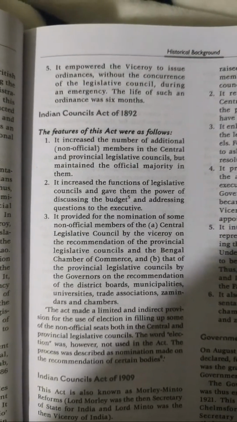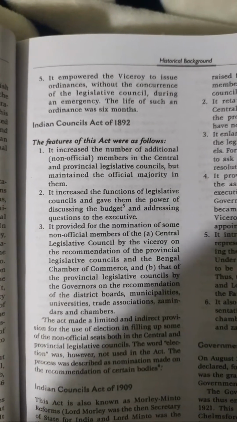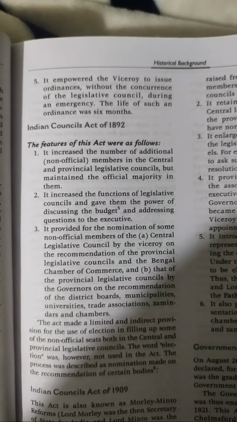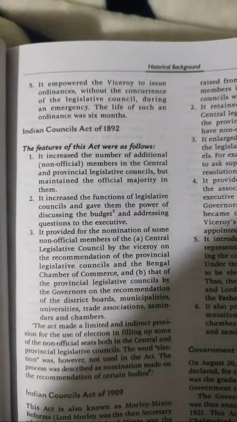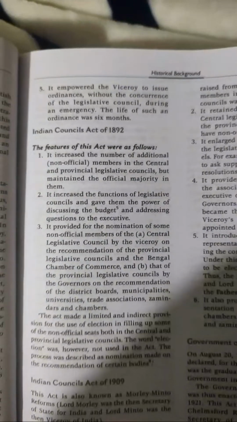It empowered the Viceroy to issue ordinances without the concurrence of the Legislative Council during an emergency. The life of such an ordinance was six months.